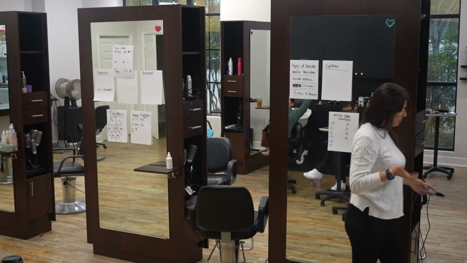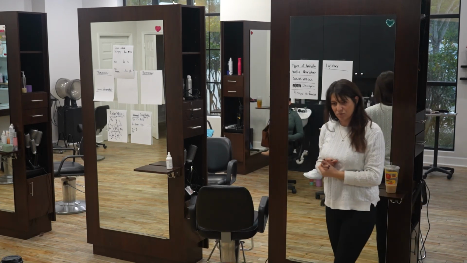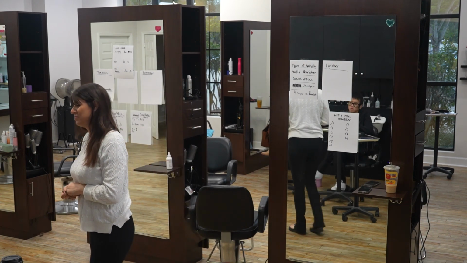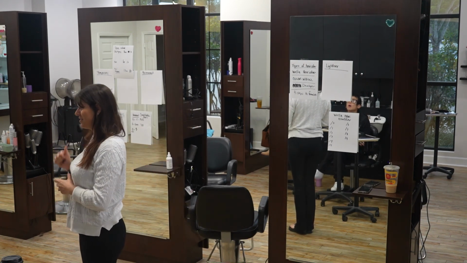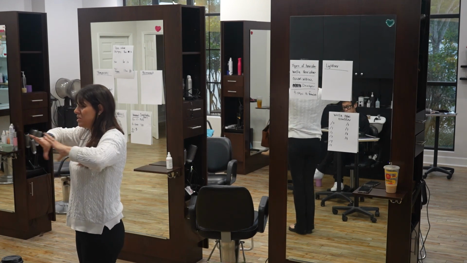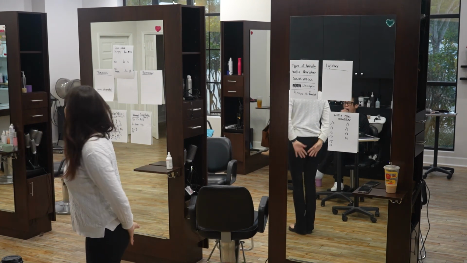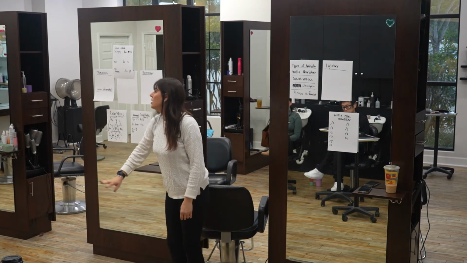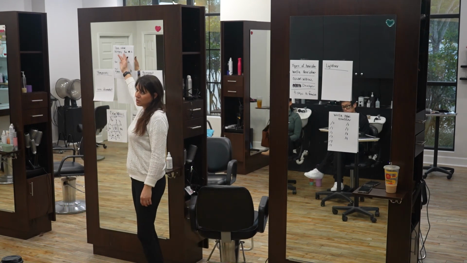I'm going to break that down for you further. Just write it down. So step 1 of our color formula was where are we starting? What level are we working with? Step 2 is what type of gray do we have, and then what do we do about the gray?